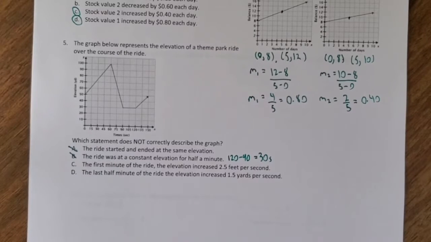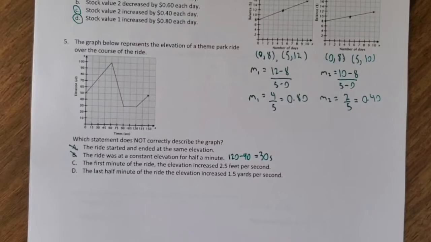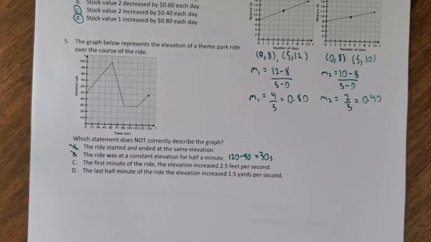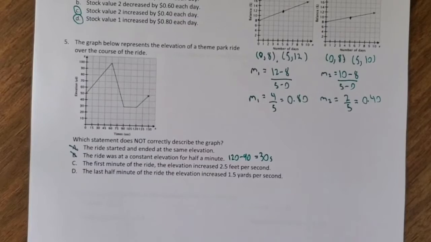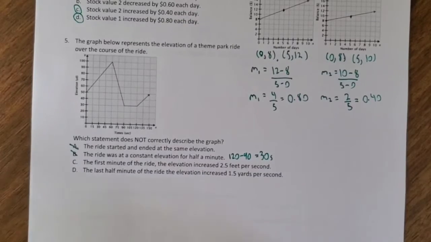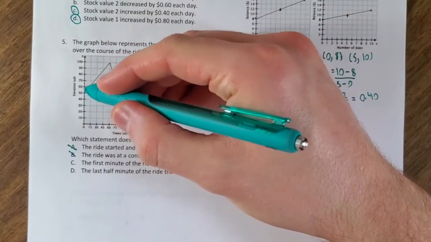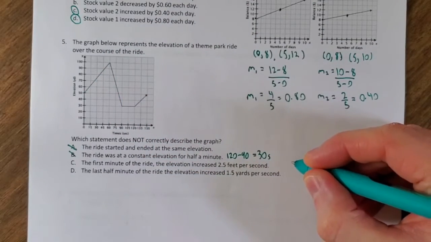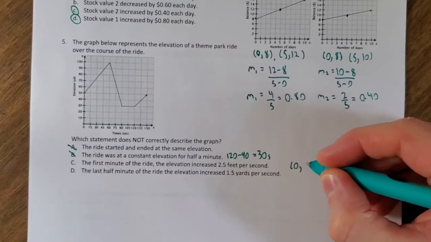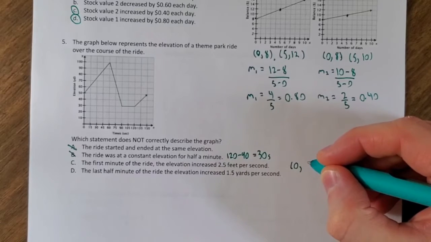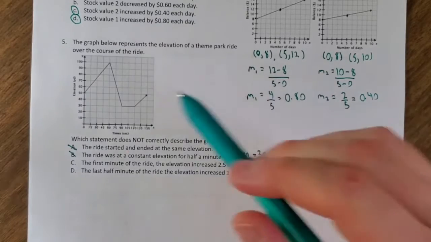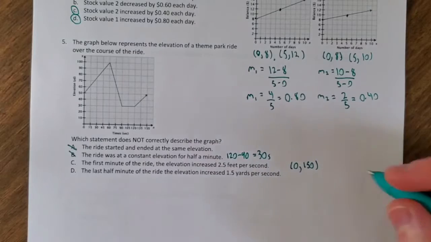Letter C says the first minute of the ride, the elevation increased at 2.5 feet per second. Well, our graph is in yards and seconds, so we need to do a little bit of a conversion here to see if C is right. But let's take a look. We're starting at an initial height of 50 yards, which I'm just going to write as the point using the value for feet instead of yards. So 50 yards is equivalent to 150 feet. So this point I'm going to call 0, 150.